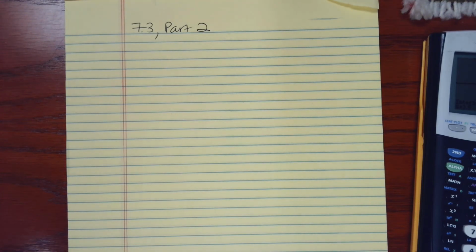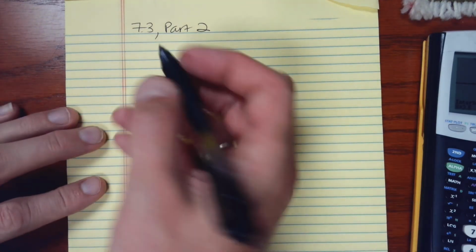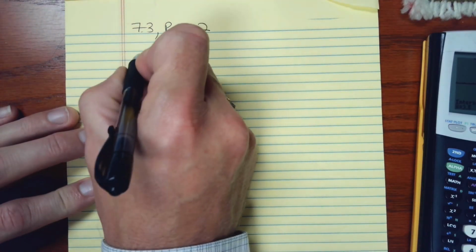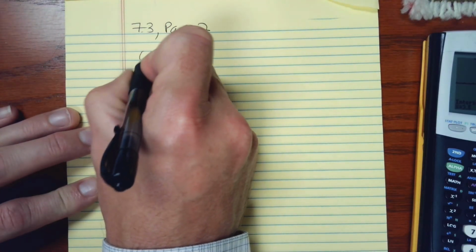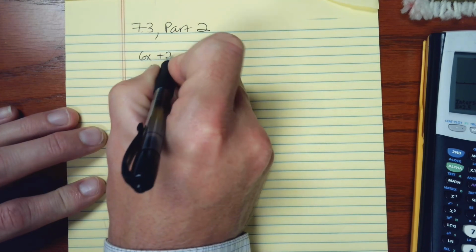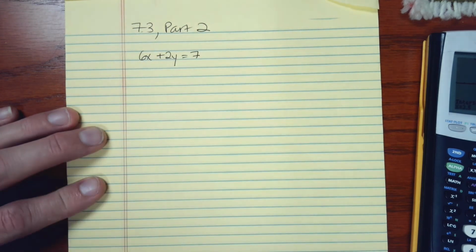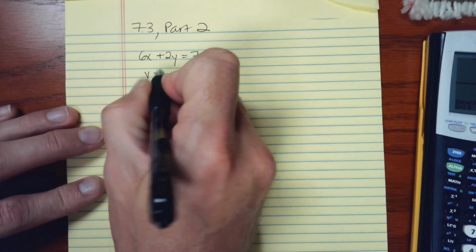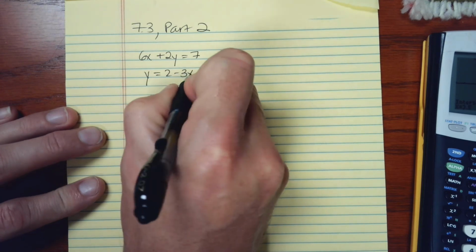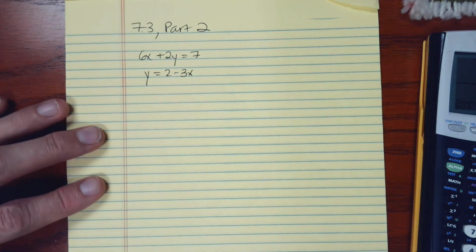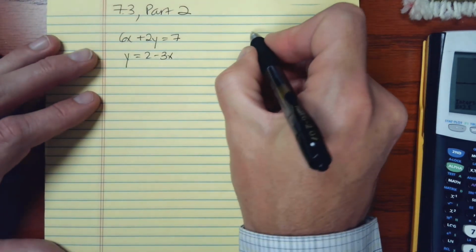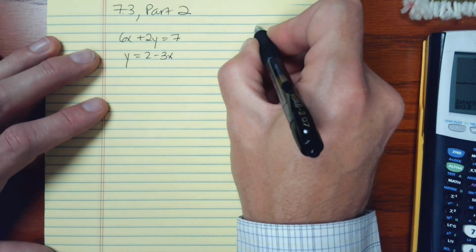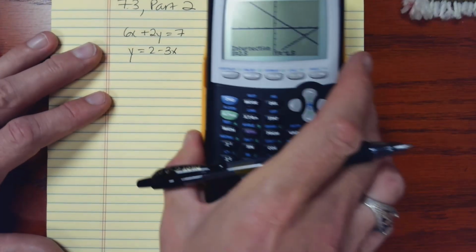Okay, picking it back up in our discussion of systems of linear equations, let me put another system up. The first linear equation is 6x plus 2y equals 7. And the second is y equals 2 minus 3x. And so I'm going to look at this with a graph. Actually, let's go straight to our calculator.